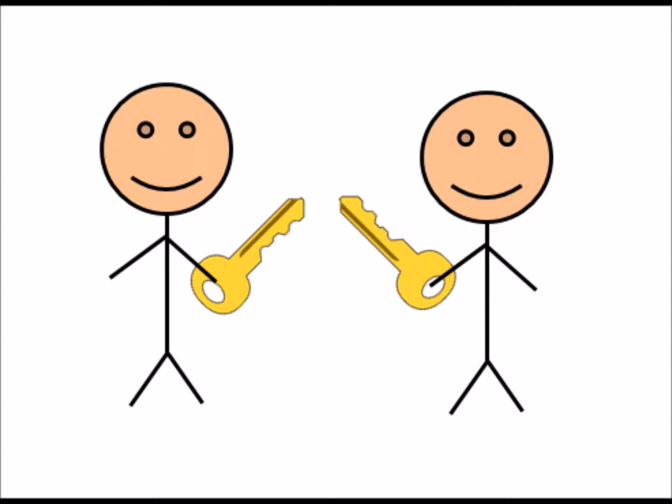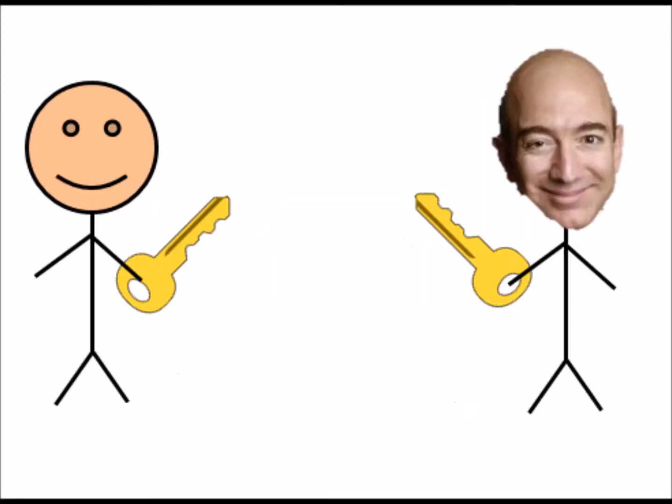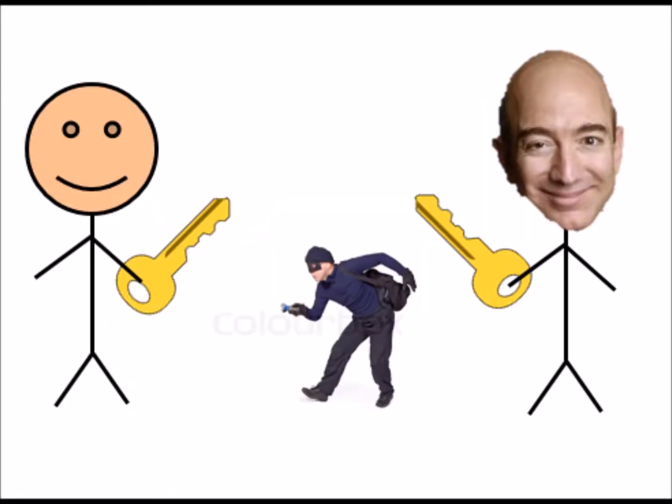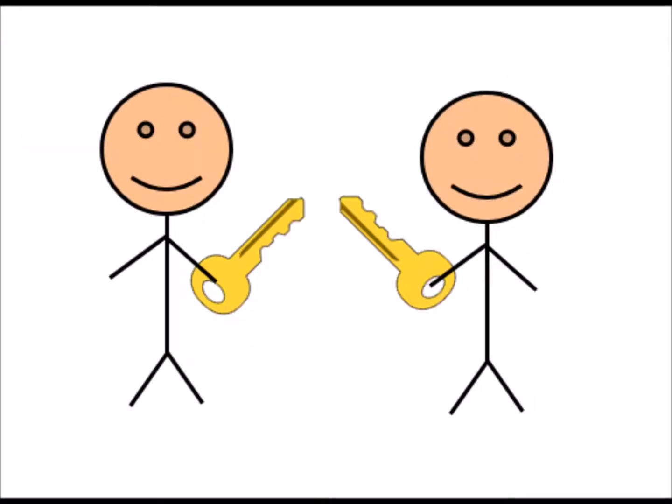However, this relies on both sides knowing the encryption key beforehand, and when you want to send data to a big company, such as Amazon, there is seemingly no safe way for Amazon to send you the encryption key. This is where asymmetric encryption comes in.